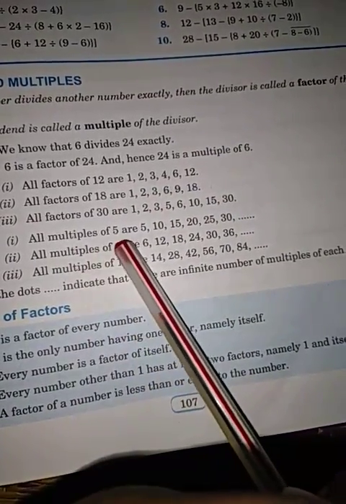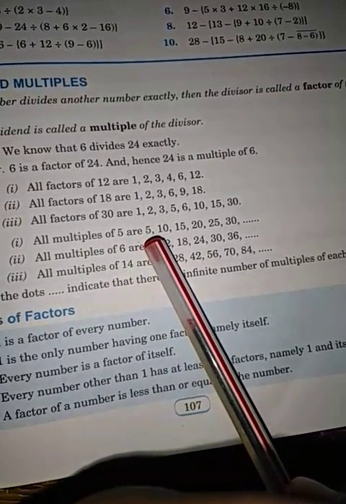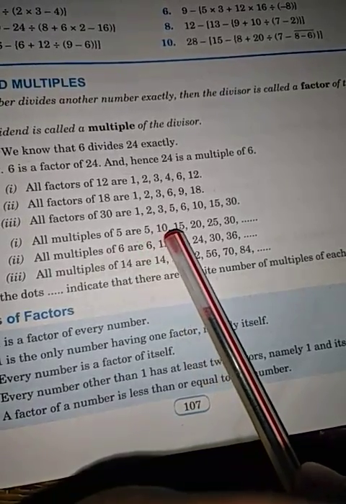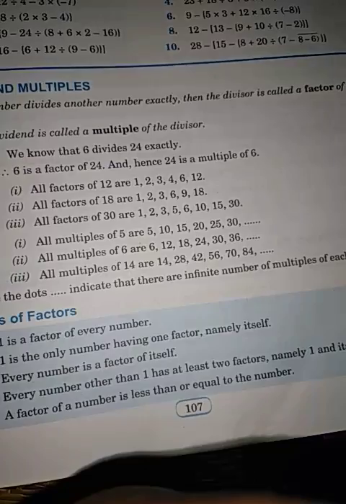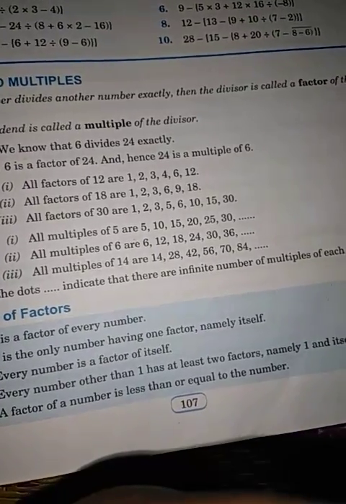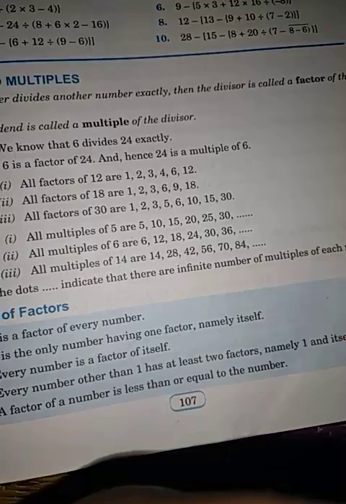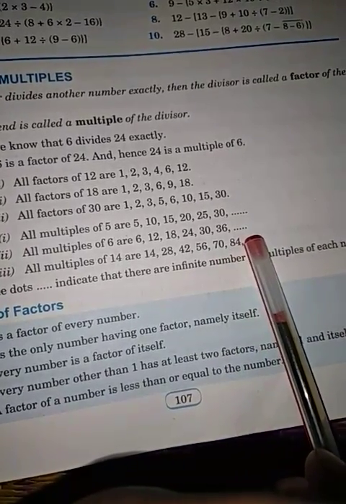Now multiples of 5. If we multiply 5 by 1, 2, 3, 4, 5, 6 and so on, we get 5, 10, 15, 20, 25, 30 and so on. So these are the multiples of 5. The dots indicate that there are infinitely many multiples of each number. Each number has infinitely many multiples.